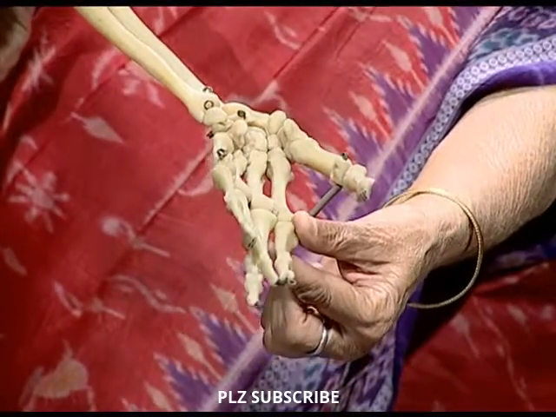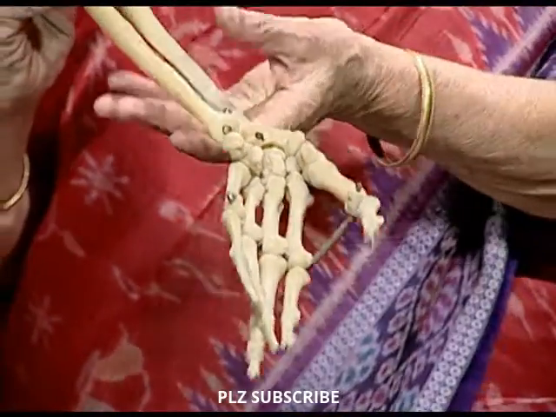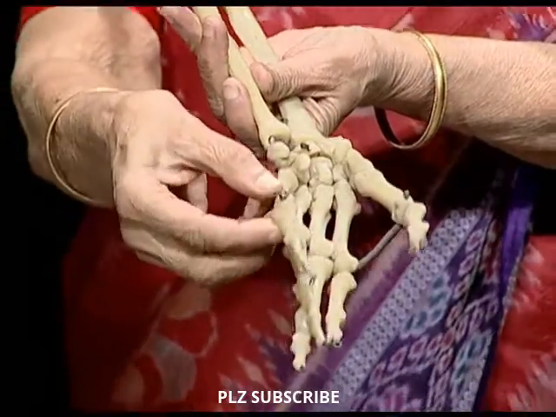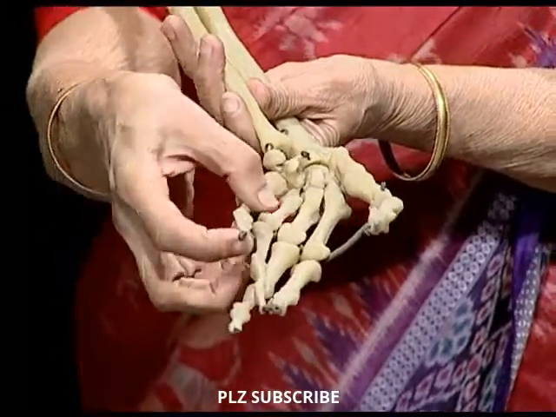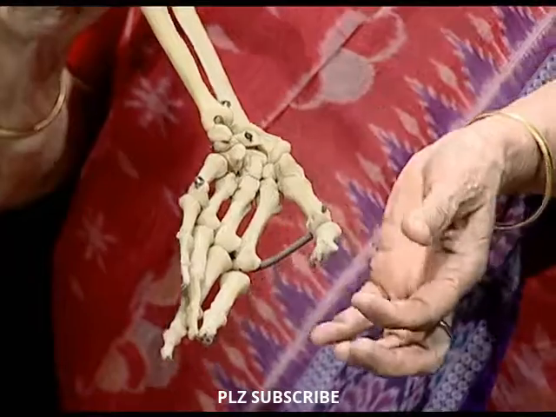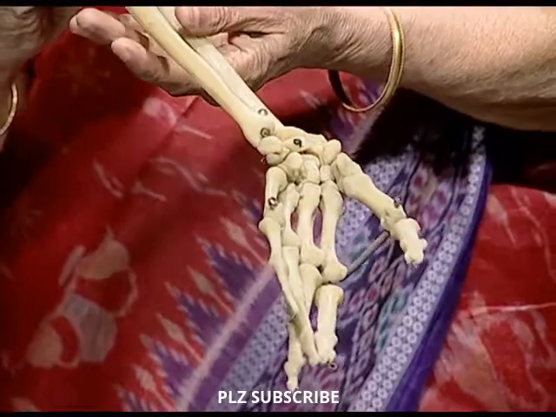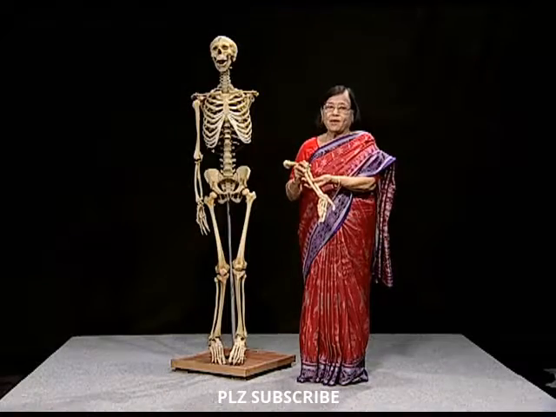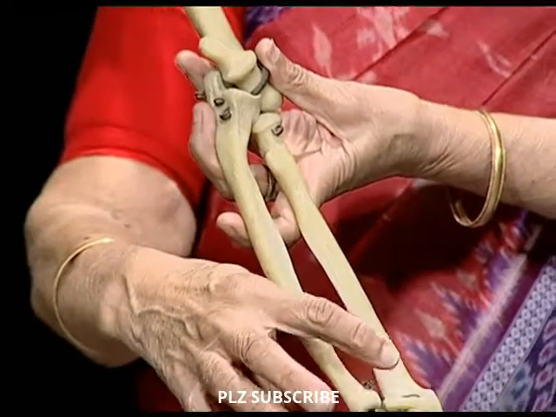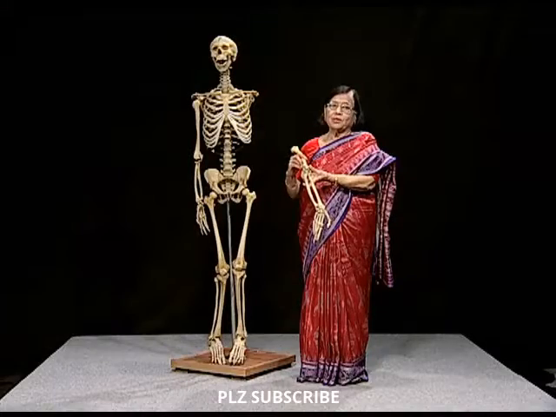After that are your fingers. Each finger has 3 bones. Similarly, you can see here. One, two, 3. 1, 2, 3. Whereas thumb has 2 bones, 1, 2. So, total 14 bones. As I told you, there are 30 bones in our hand. So, this is 1, 2, 3, then 8, then 5, then 14, that totals to 30 bones.